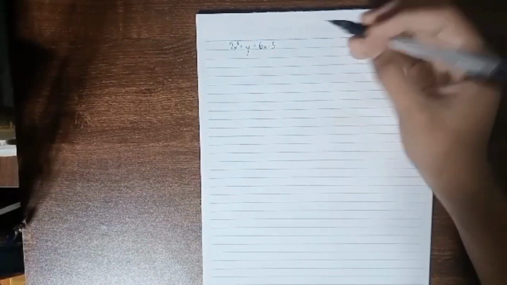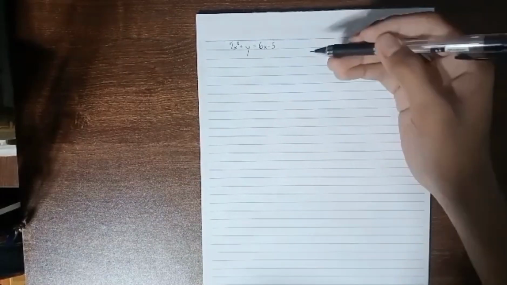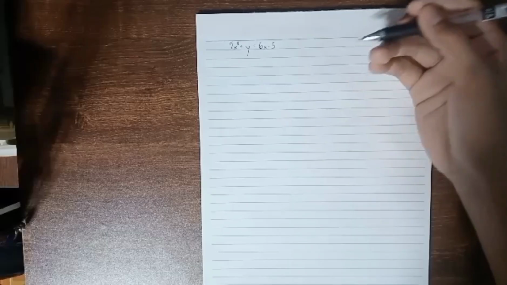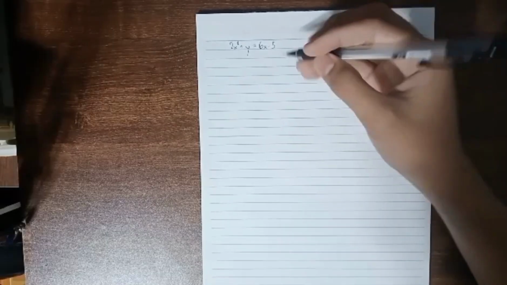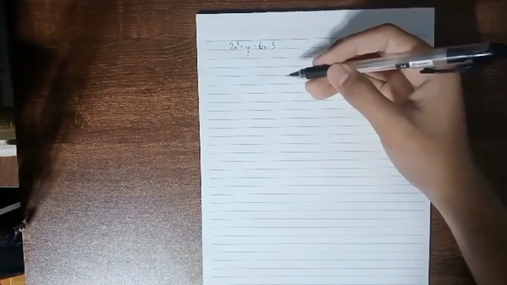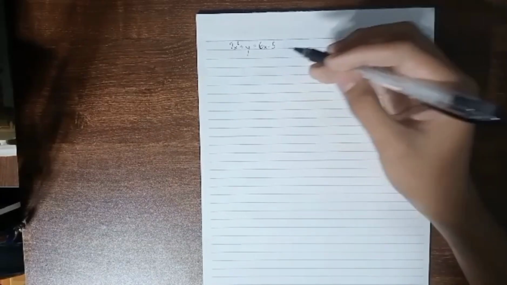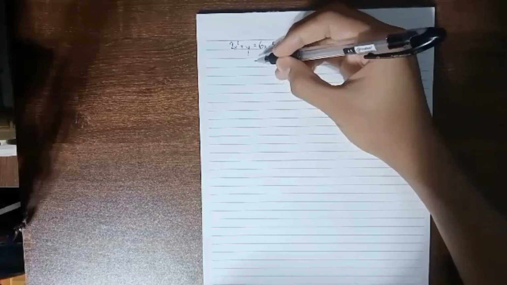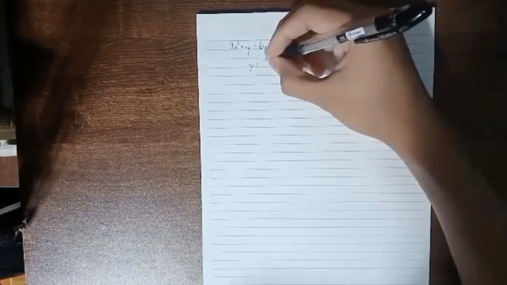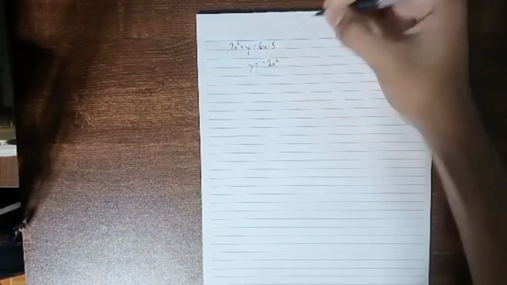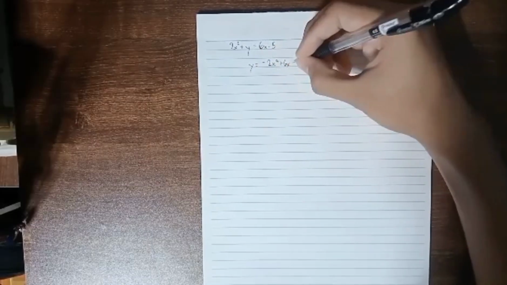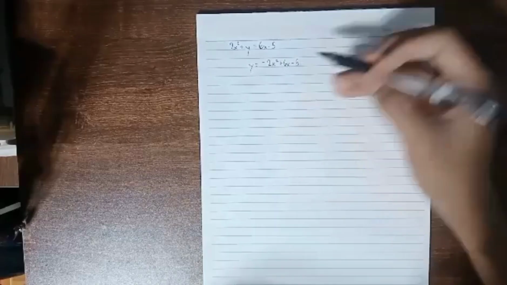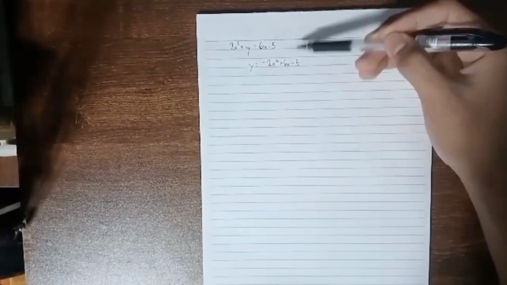So our next example, 2x squared plus y is equal to 6x minus 5. What we are going to do first is to turn this into general form by transposing 2x squared to the right side. So y is equal to negative 2x squared plus 6x minus 5. Now this is the general form of this equation.